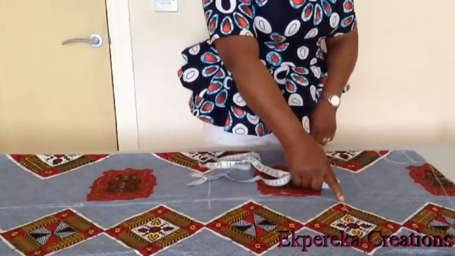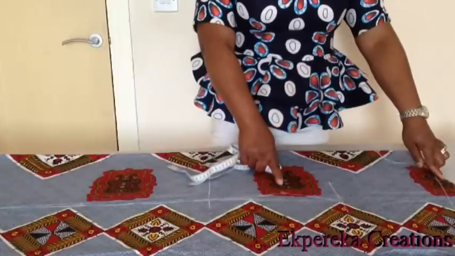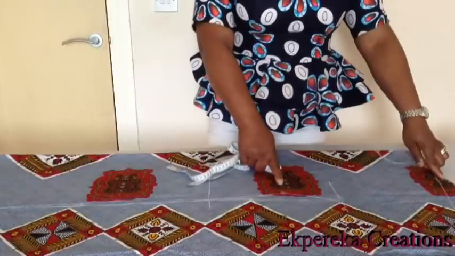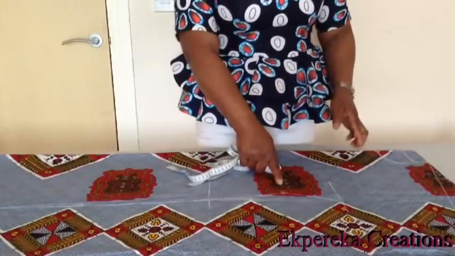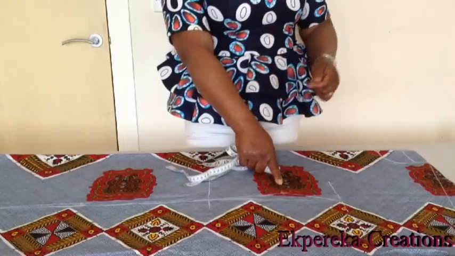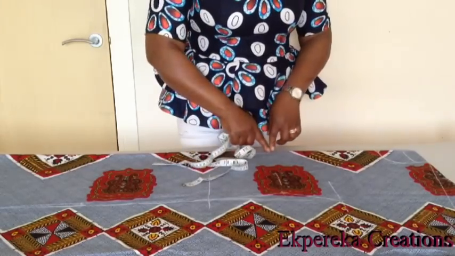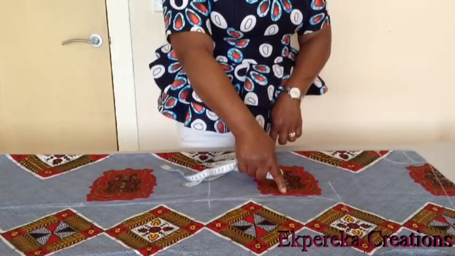I marked 12.5 here. From shoulder to this line is my waist measurement, my waistline. My waist measurement is 40. 40 divided by 4 is 10 plus 1 inch for ease is 11. From here to this point is 11 inches.